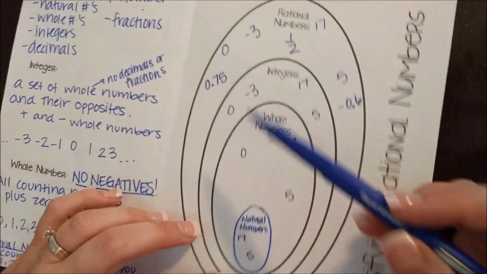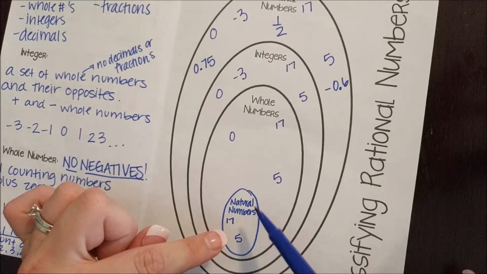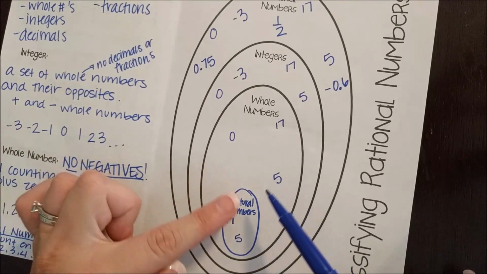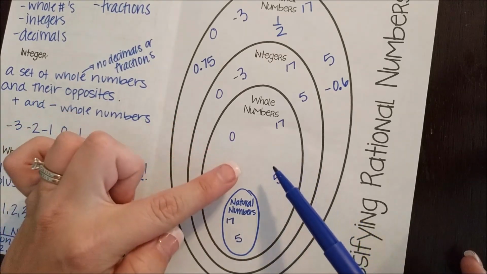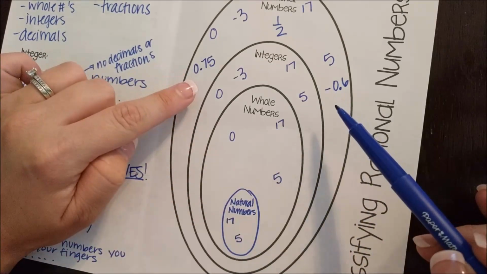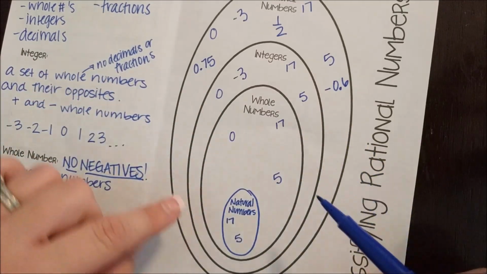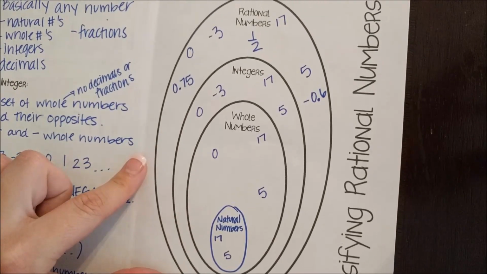So this is a type of Venn diagram. As you can see, remember I said it's like an onion. Here's the middle part of your onion. And this layer of the onion also includes the middle part. This layer of the onion also includes these two parts, and this layer also includes these three parts. Okay? So that is classifying rational numbers.